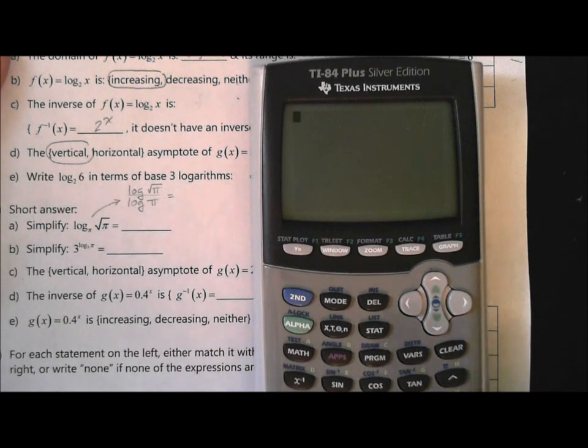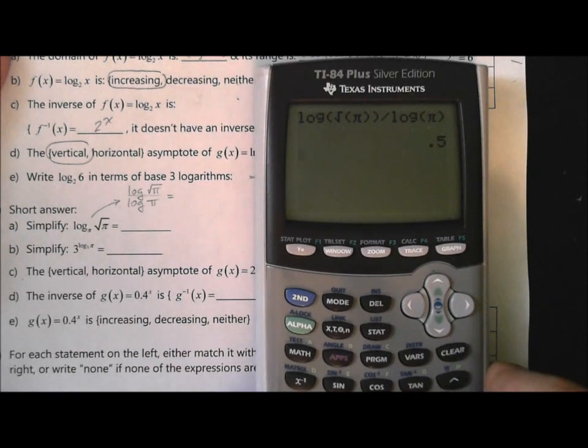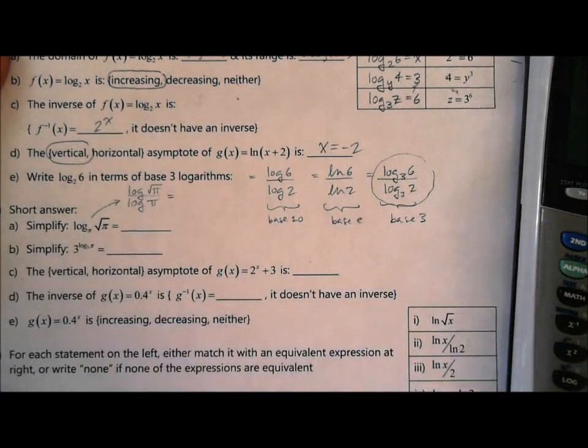let's see, the log of the square root of pi, so log square root pi, close the square root, close the log, divided by the log of pi. And we see we get 0.5. It's a fairly interestingly clean answer.